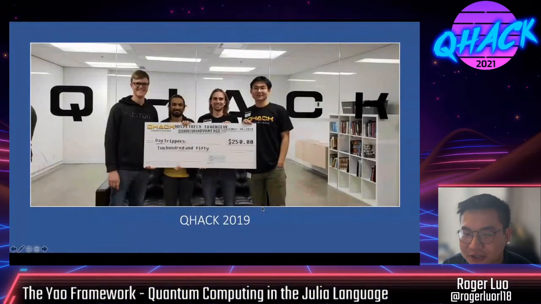Here, actually, I was at QHack 2019, which is 2 years ago. This AD engine allows us to efficiently simulate a 1,000 layer variational quantum circuit back in 2019, so that we can do something called pruning on this variational quantum circuit's parameters. Back then, our team was called Day Strippers.